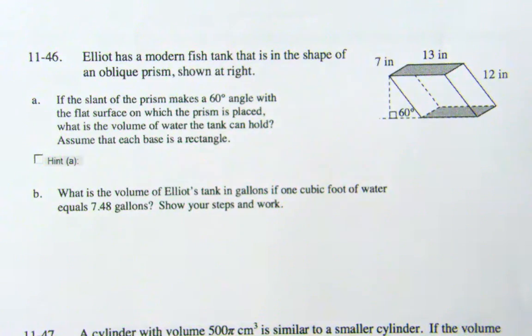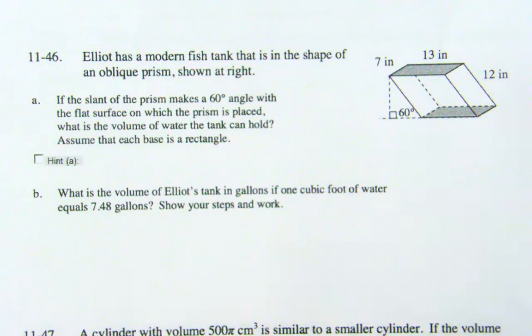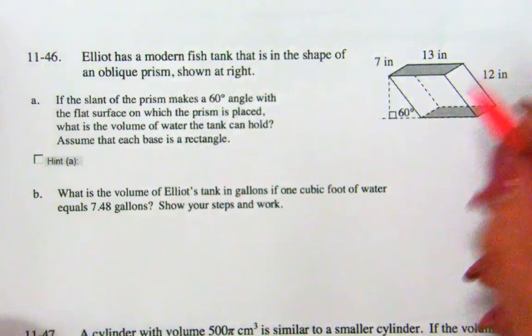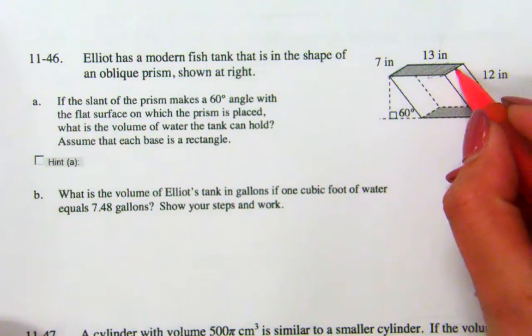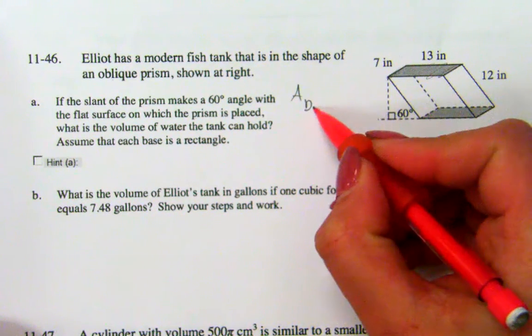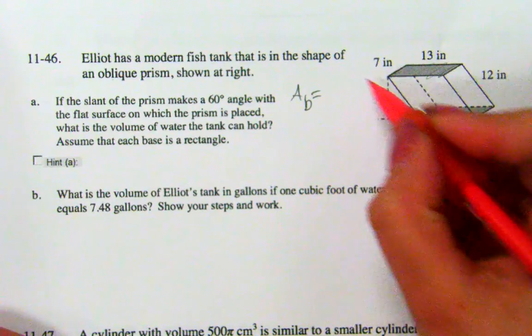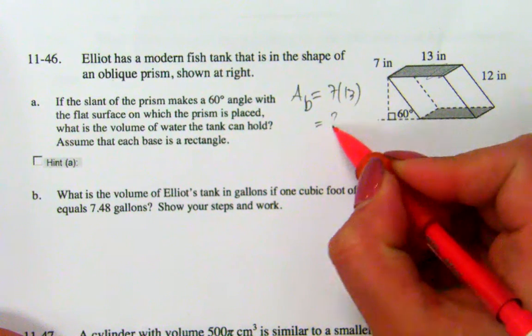Okay, well, assume that each base is a rectangle. So we're just going to safely assume if you find the volume of the prism, pretend it's upright, then you should be good to go. So let's see, the area of the base, so this is 7 by 13, so area of your base is going to be 7 times 13, whatever that is.